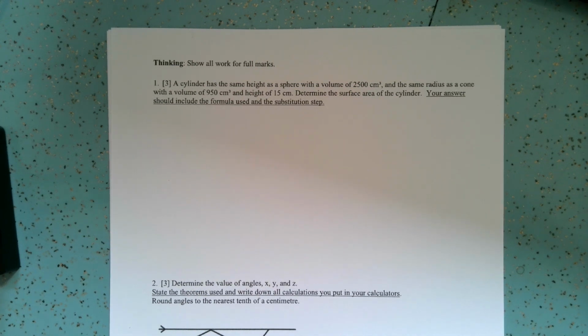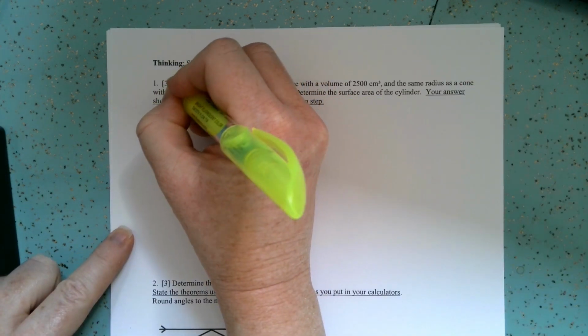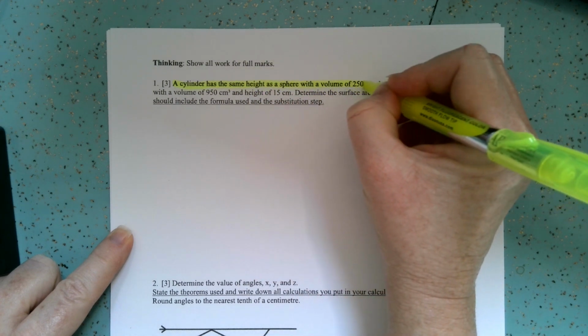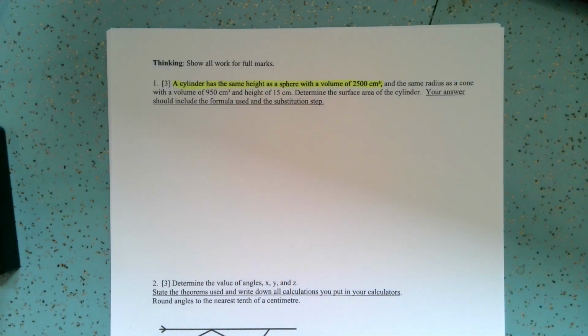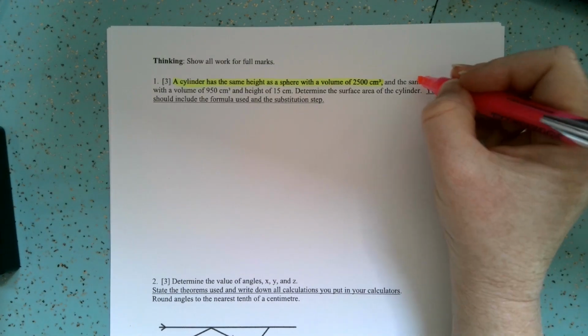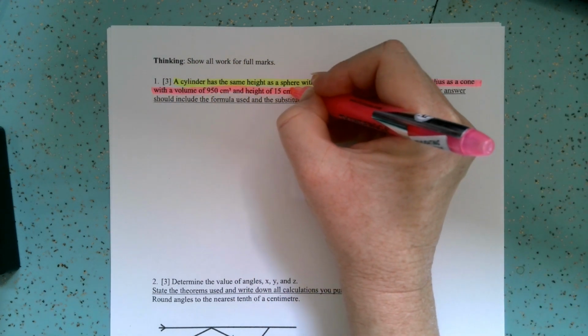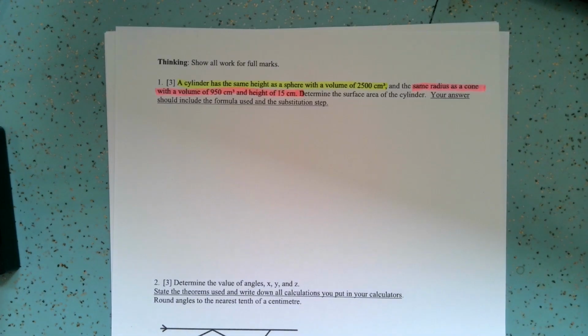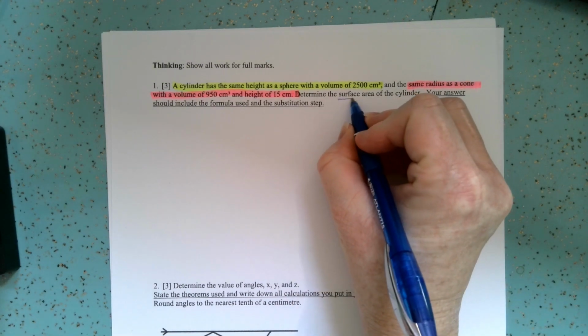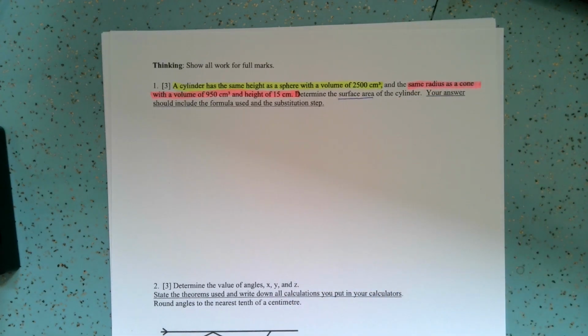Okay, 9. So I had a request for thinking question number 1 from the quiz. A cylinder has the same height as a sphere with a volume of 2,500 centimeters cubed. And then that cylinder has the same radius as a cone with a volume of 950 centimeters cubed and a height of 15 centimeters. And then you have to determine, and this is really important here, the surface area of the cylinder.